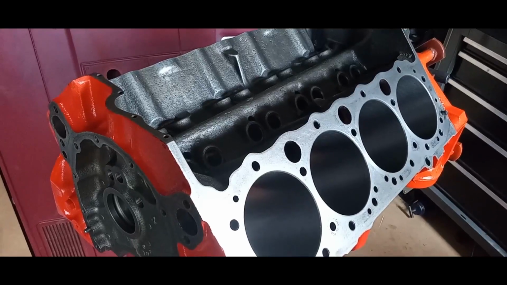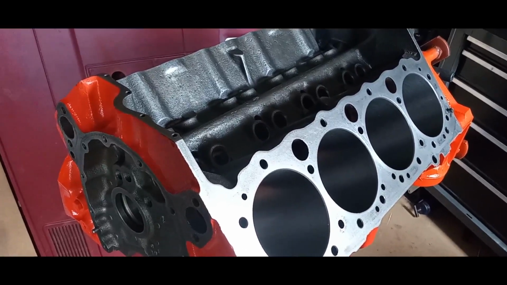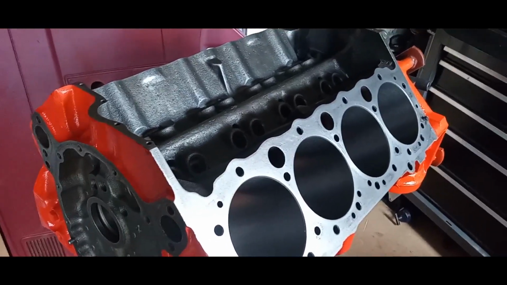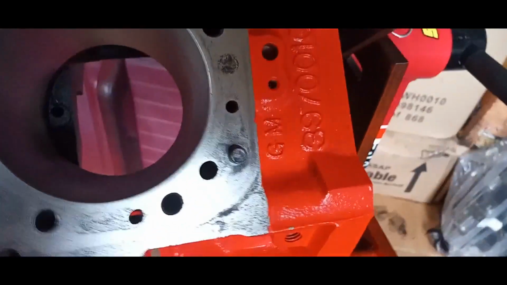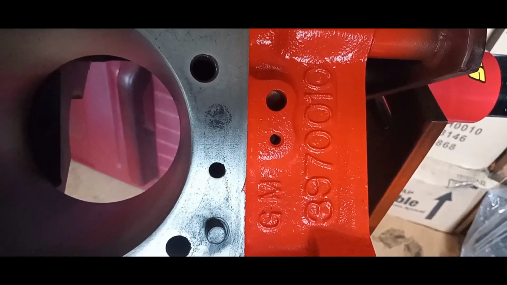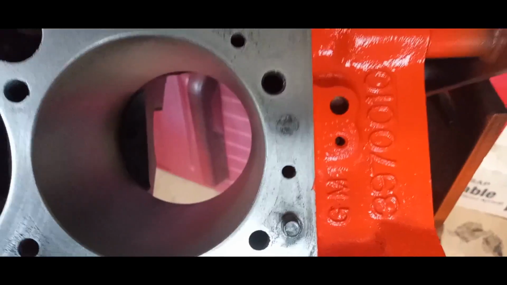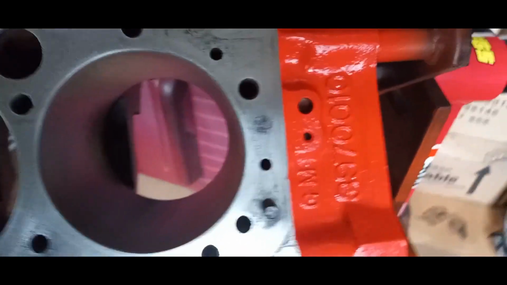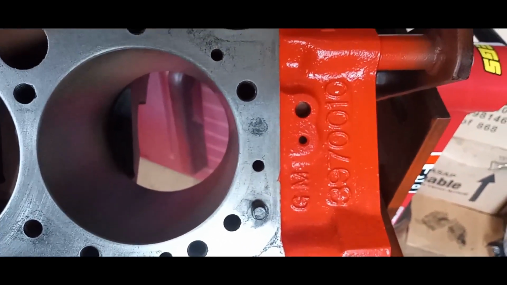Okay, the first number we're going to be talking about on identifying a 350 or any small block Chevy will be the casting number. The casting number will be found on the driver's side, back ledge, right there. That 3970010, that is your casting number. That's where it'll be found. Sometimes when it's in the car, if it's real dirty, you might have to bring some carburetor cleaner or brake cleaner and wipe it off real good to make it visible.